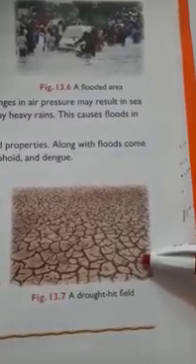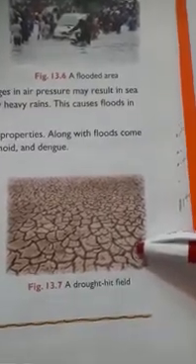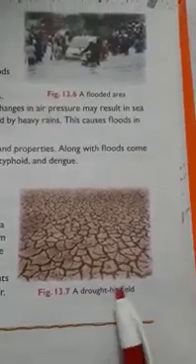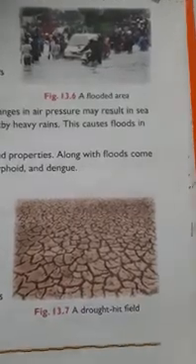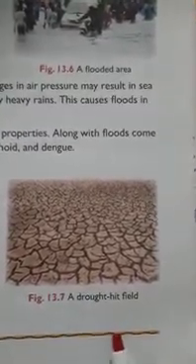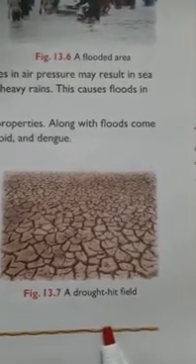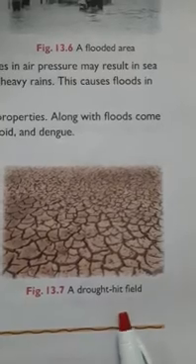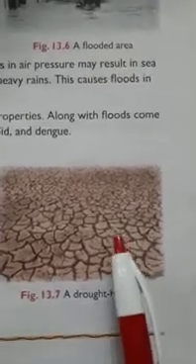An area which gets very little rainfall or no rainfall for years, it gets drought. So drought refers to the scarcity of water caused by an extended period of abnormally low rainfall. As I told you, very low rainfall or no rainfall causes drought.